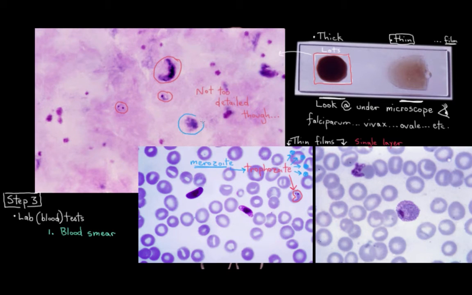And then here's a red cell where that's already happened, right? This red cell is packed with merozoites. So we can definitely see that this person has a malaria parasite infection just by looking at the blood films. And we can actually also pick out this falciparum subtype of Plasmodium on this thin film. And right here, here's a vivax subtype. So on a thin film, we can tell the difference.